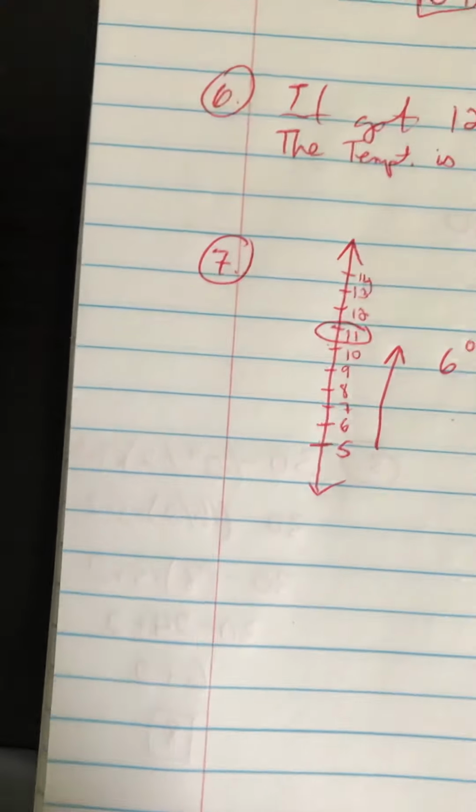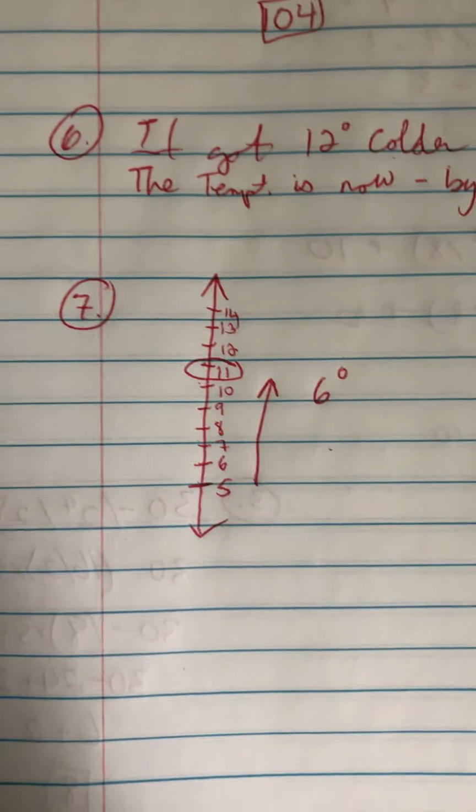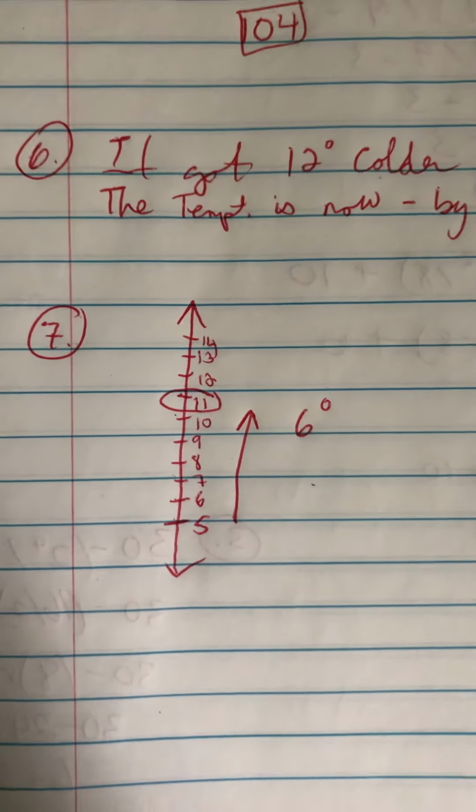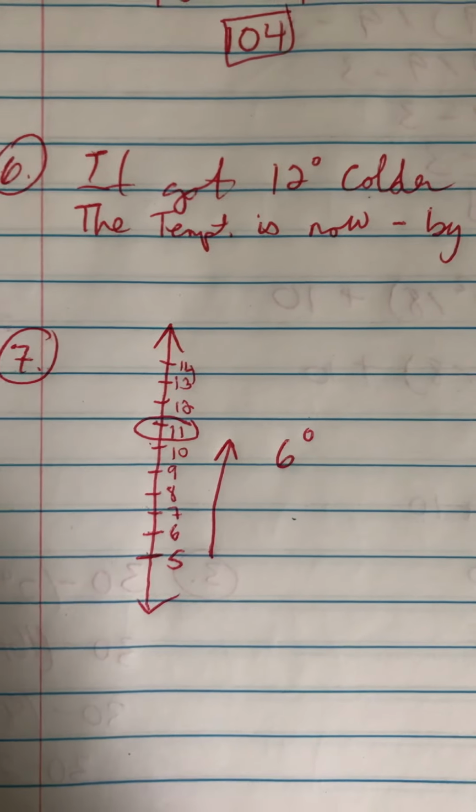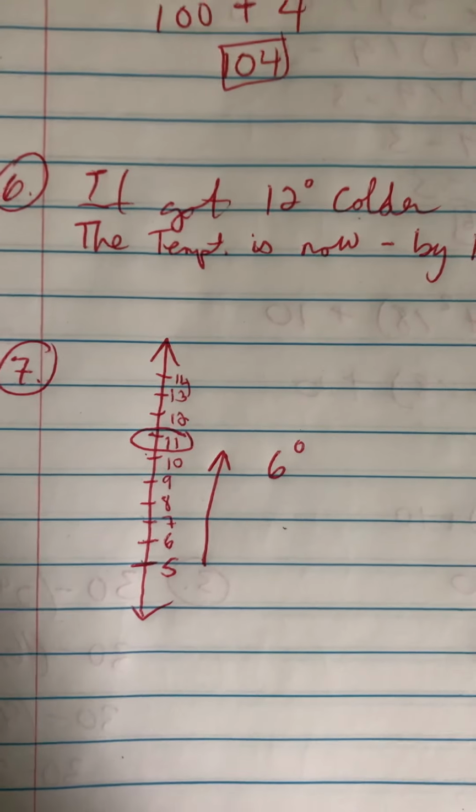It rose 6 degrees. Okay, so that is 11 degrees Celsius. All right, pretty cut and dry on that. Nice and simple, you guys. Keep it up. Almost done here.